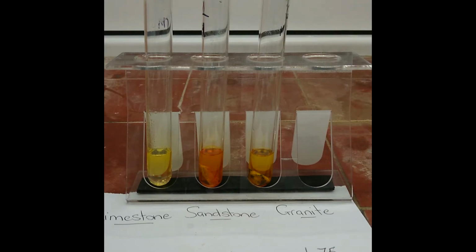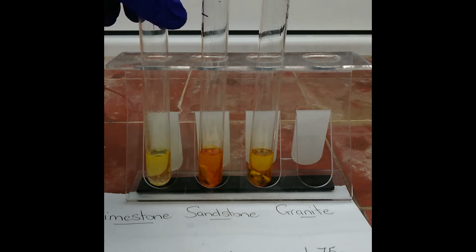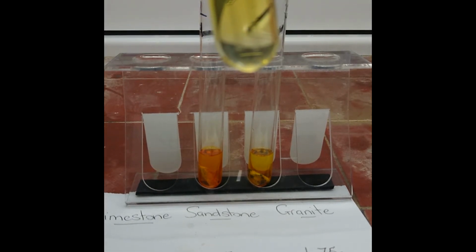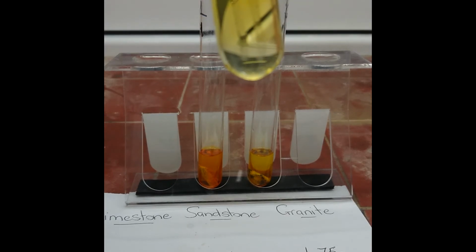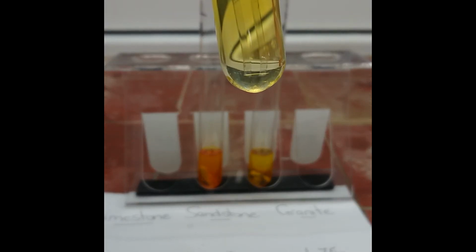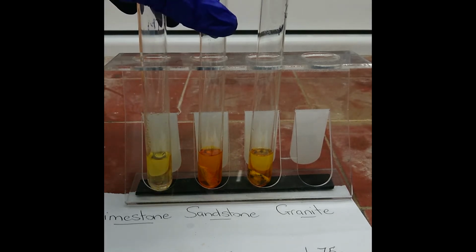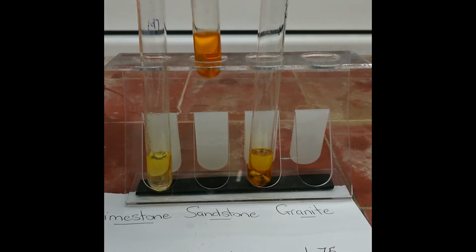Hello all, it's been nearly 24 hours since the last time I checked these. I added a little bit more acid about halfway through, but I did it to all of them so it's nice and even. As you can see, the limestone is completely dissolved, as it would be in nature if over a long period of time a small amount of very weak acid was added.